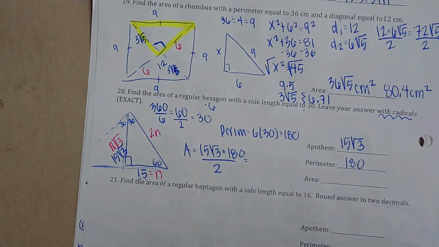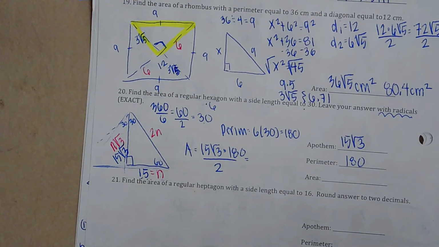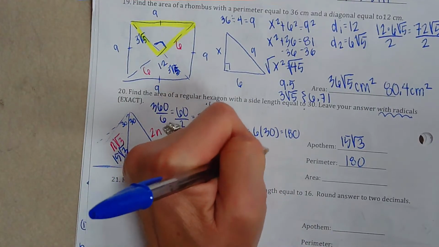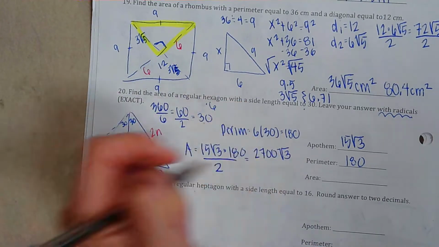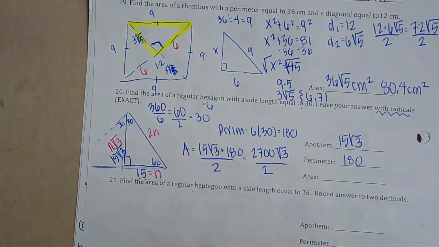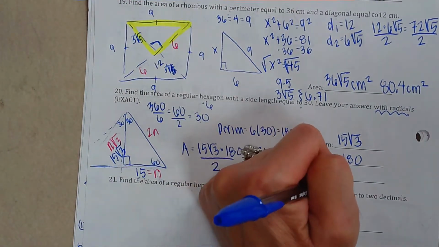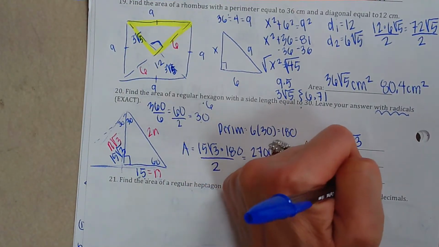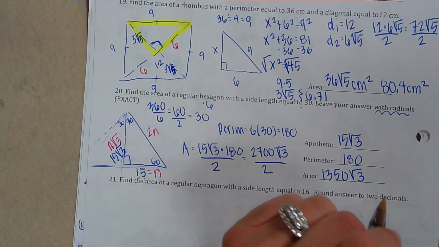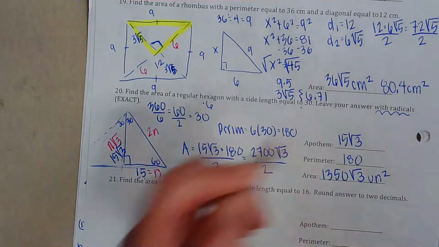I don't have this calculated already because I solved it the wrong way. 15 times 180 equals 2700 rad 3, all divided by 2, which would give me 1350 rad 3 units squared.